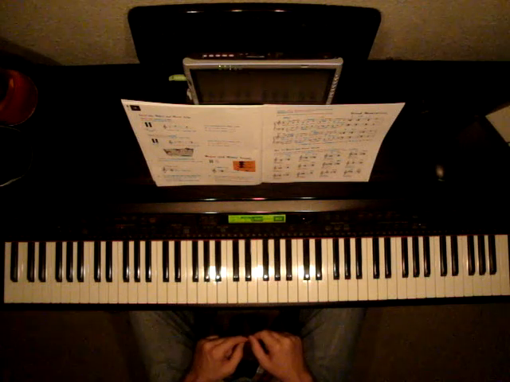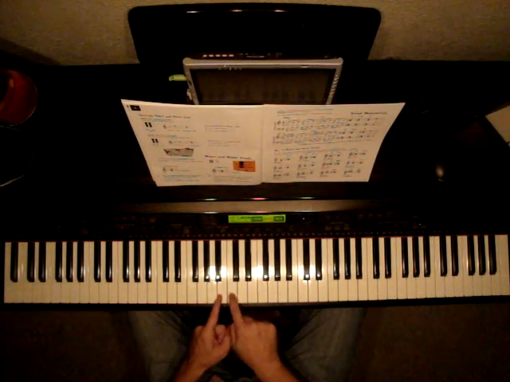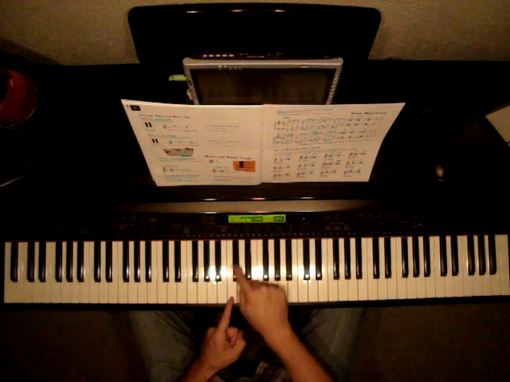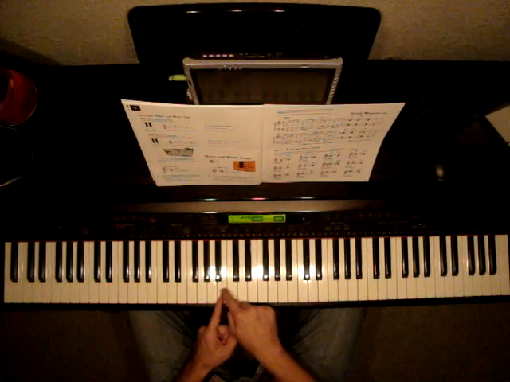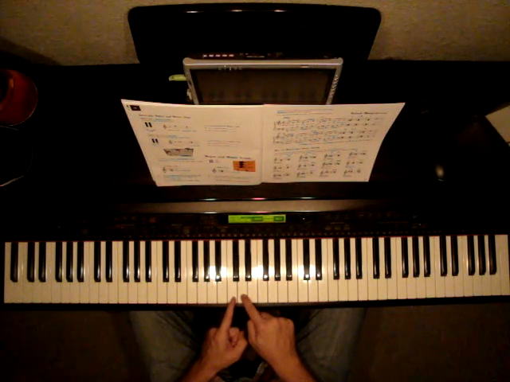Let's talk whole steps and half steps for a minute. So a half step is just one key away. It could be a white key or it could be a black key. Whole steps are two keys away. So we could go one white key, one black key, or we could go black key, white key. So in a third we're using two whole steps.